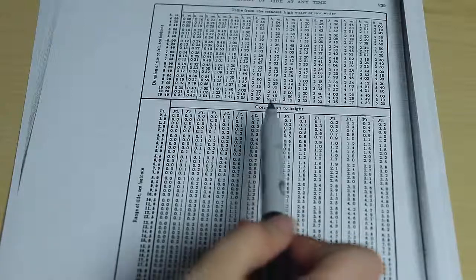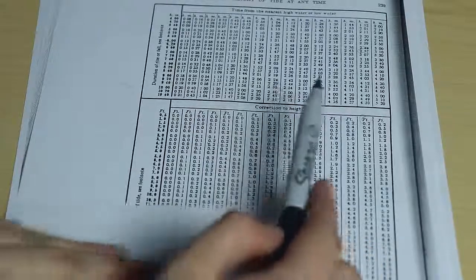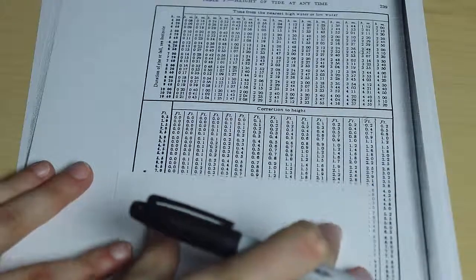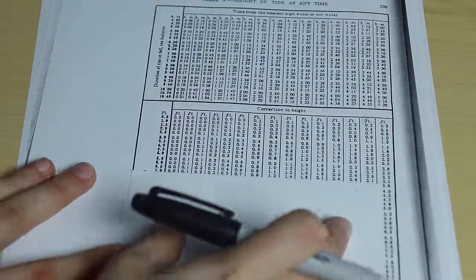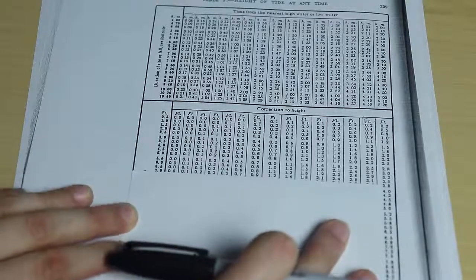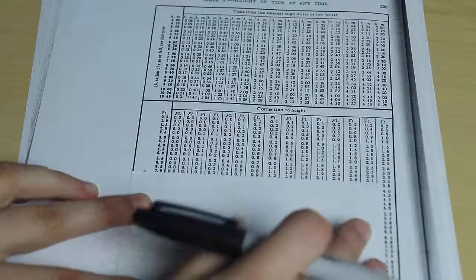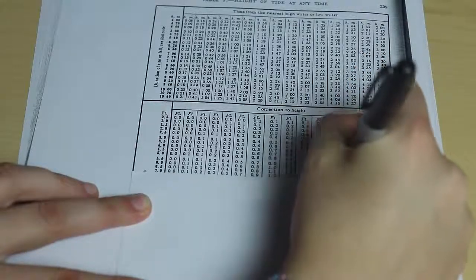So we'll take our range of tide, which was 7 feet, and come into the table and slide the note card across, just to make sure that we're getting the right numbers. And then we'll go over until we hit 2.4, which is right here.